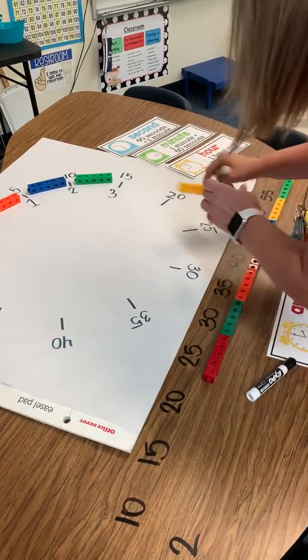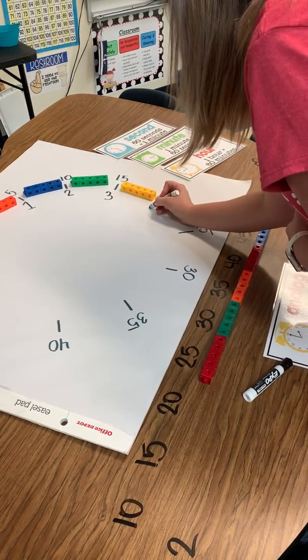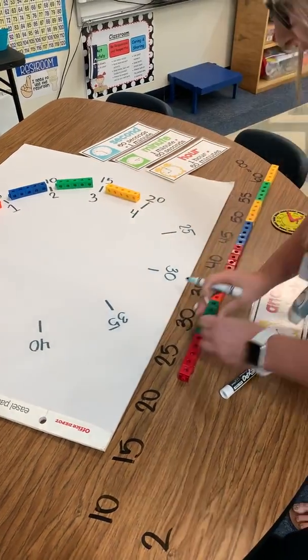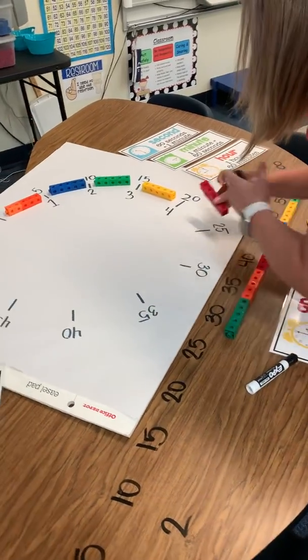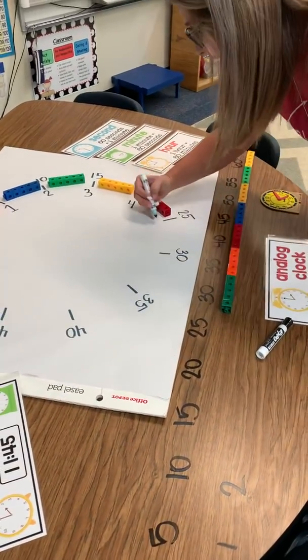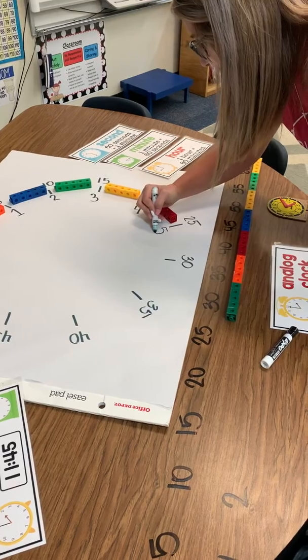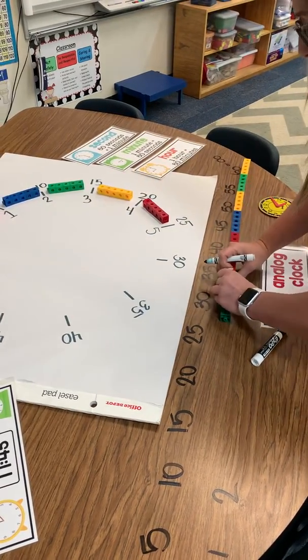The reason why I have grouped these cubes into 5 is because each time we see a large number on our clock, we say the next group of 5.